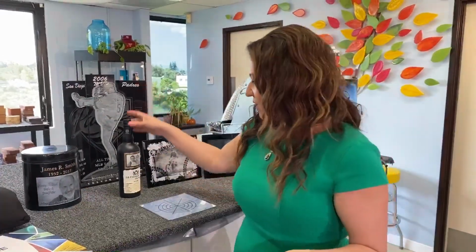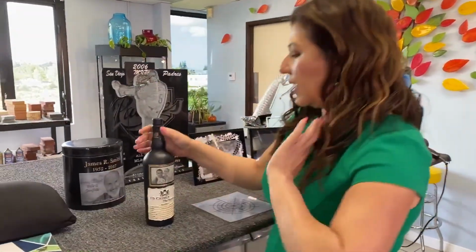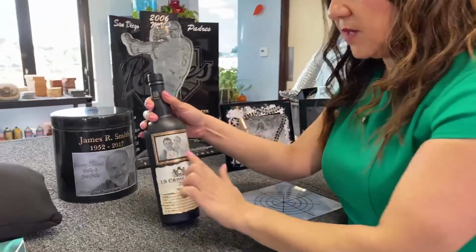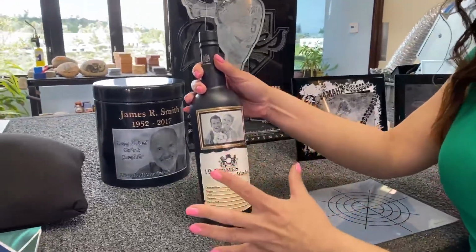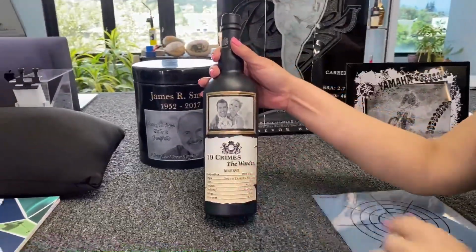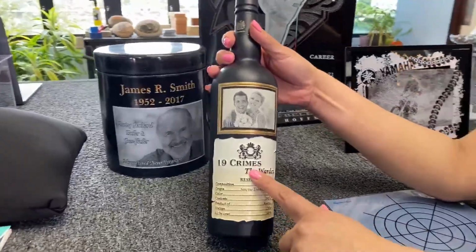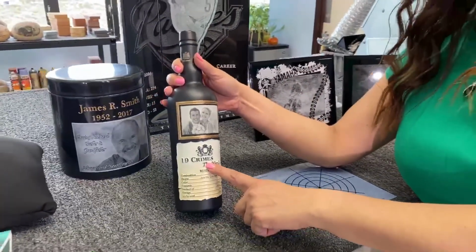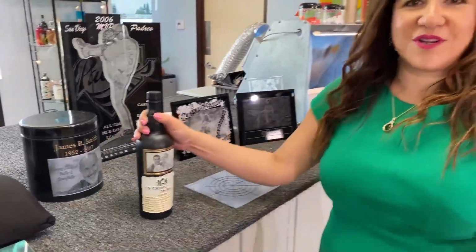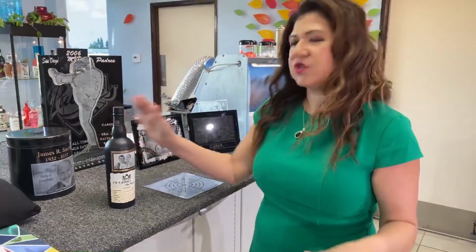Okay, so our project today, and I'm really excited, is going to be blasting a photo with a frame around it on a wine bottle. Now we called on April to set up this artwork. So we're going to lose the 19 Crimes with the wedding photo. We're not going to do the ball and chain. We're going to do a celebration of a wedding. And here's my bottle. I did clean it.